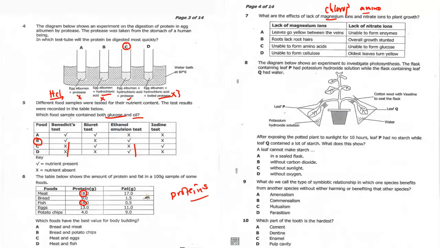So lack of magnesium, leaves go yellow and the veins. Yes. So this is the only one that we have yellowing of leaves, unable to form enzymes. So the answer is A. It's as simple as that.